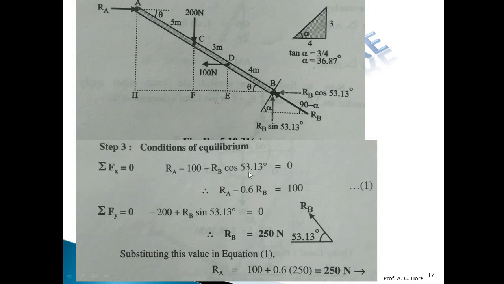Now simplify that. Bring this 100 to this side, simplify that and write down equation number 1. After that apply summation Fy, minus 200 plus RB sin 53.13. So here from this equation only RB is unknown, so simplify that equation and we get the value of RB. So RB is 250, we got its magnitude. Put this value in equation number 1. So calculate that and we get the value of RA. So here we got the values of both RA and RB.